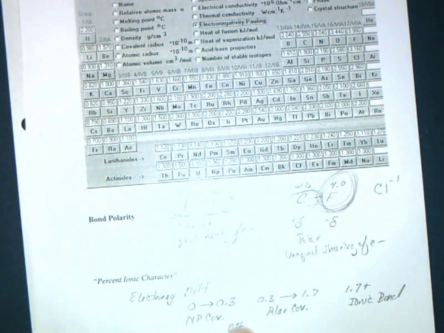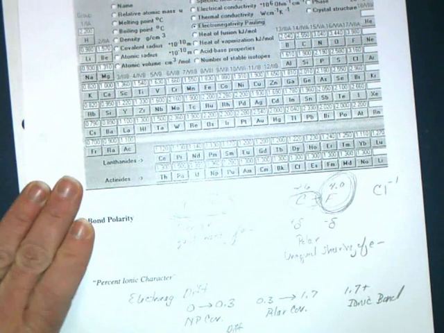And we can do absolute value. Iron is 1.8, oxygen 3.4. We get a difference of 1.6. Carbon to oxygen, 2.6, 3.4. We get 0.8.